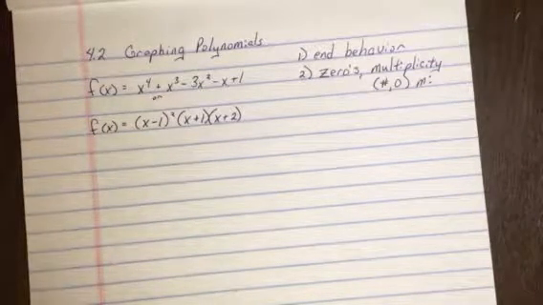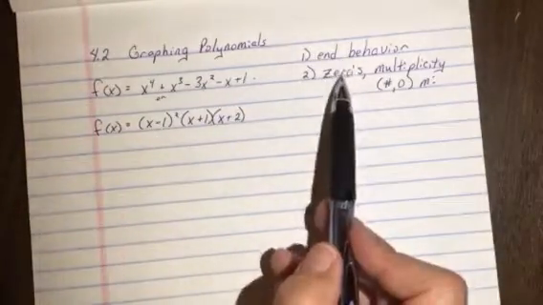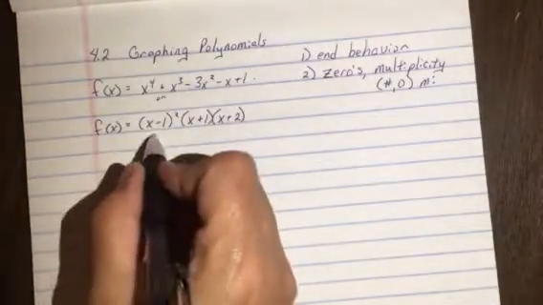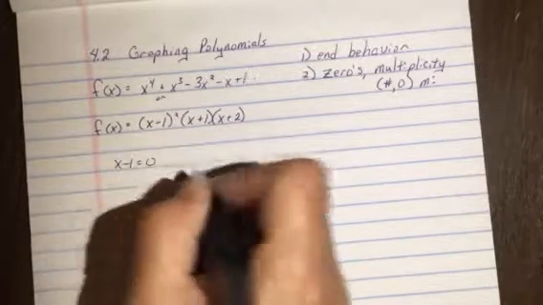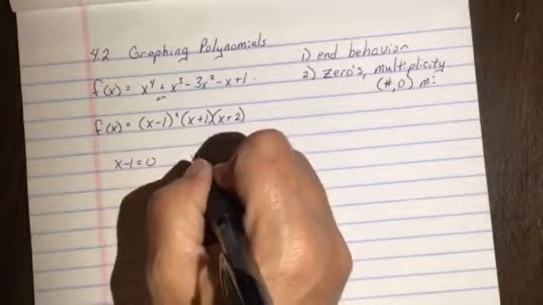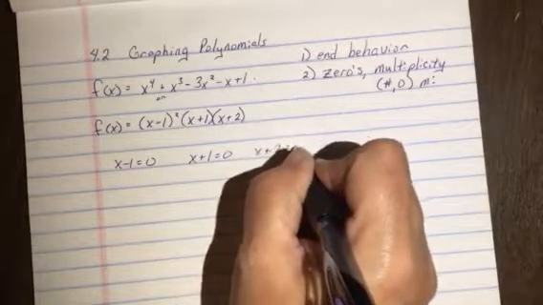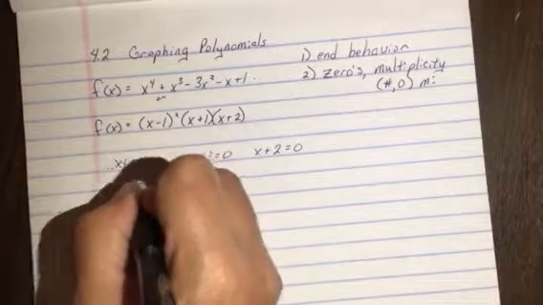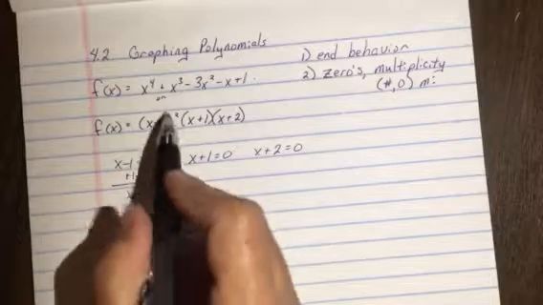So, this is in our factored format, so we need to find our zeros. Take each one out, like in the previous section, set each one equal to 0, and solve. I'm going to add 1, so x equals 1.